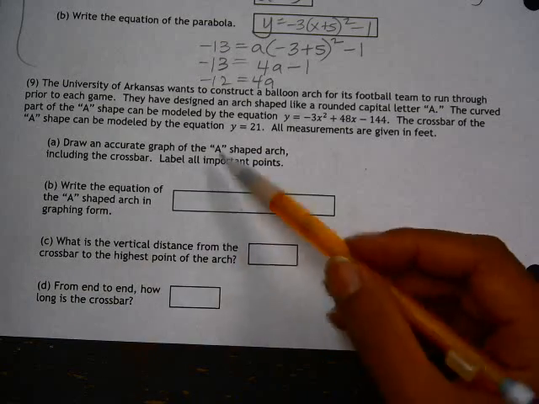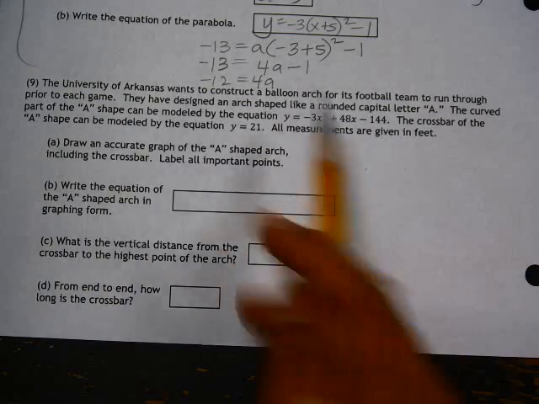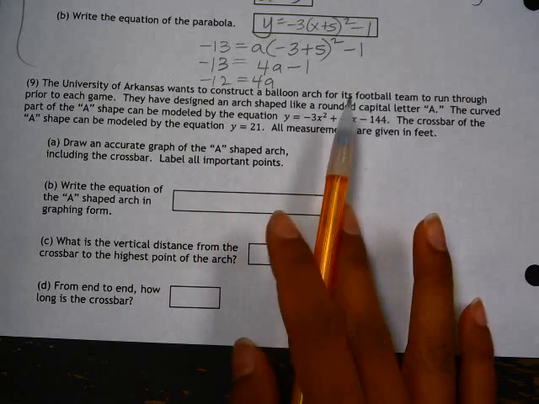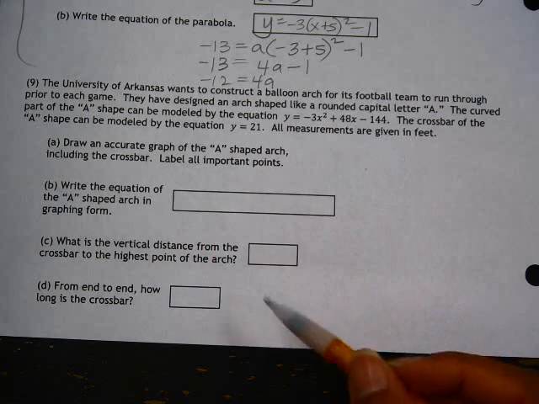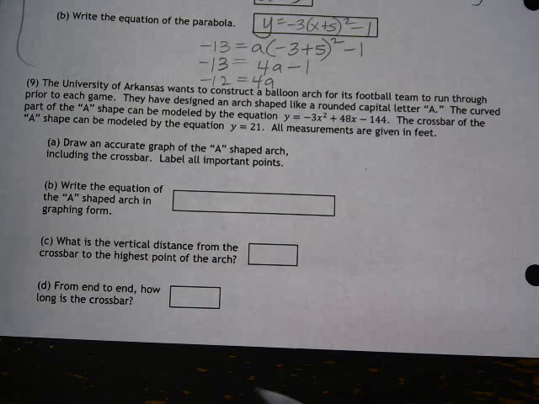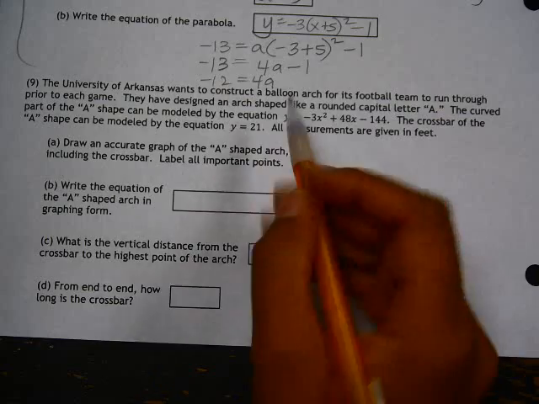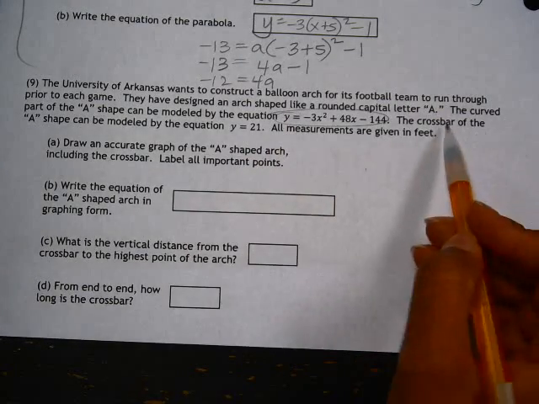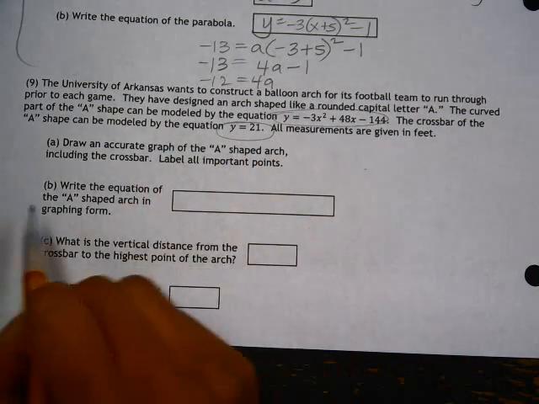Number 9 is an application of quadratics. The University of Arkansas wants to construct a balloon arch for its football team to run through prior to each game, and they've designed an arch shaped like a rounded capital letter A. The curved part can be modeled by this equation. The crossbar can be modeled by this equation.